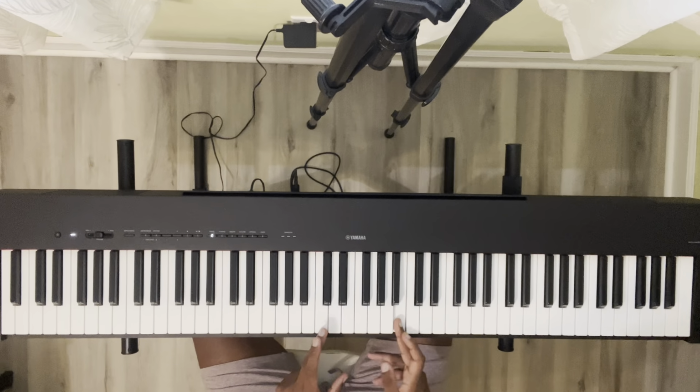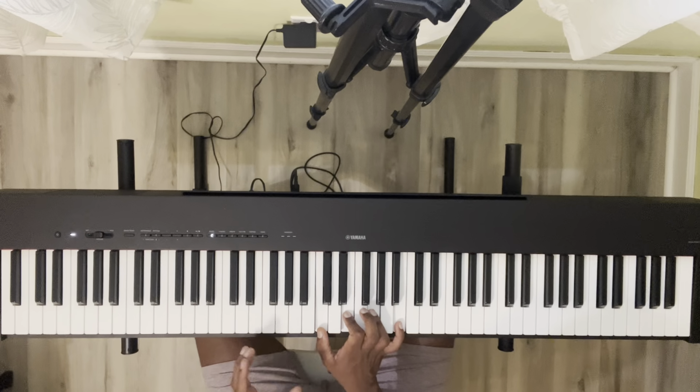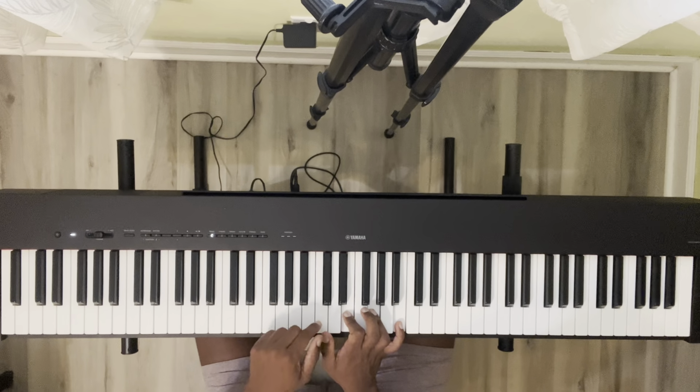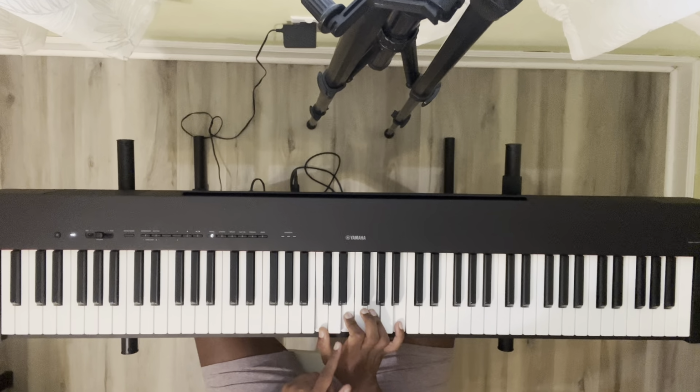Between the 1 and the 3 is an interval of a third. An interval is the space in between notes. Then stack it. So this is a major third between the 1 and the 3. Then we'll stack a minor third between the 3 and the 5, and then we'll stack another major third between the 5 and the 7.